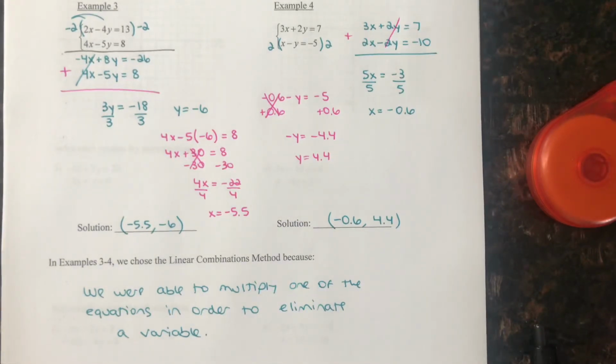And so that's a summary of our first section, 8.1.